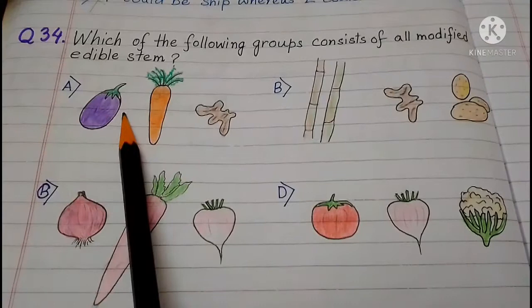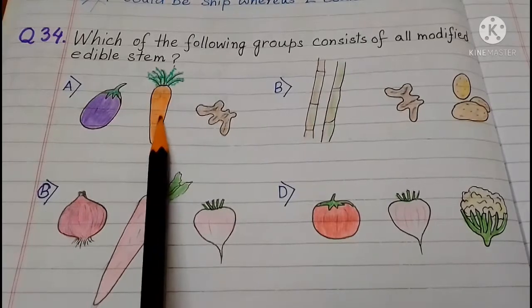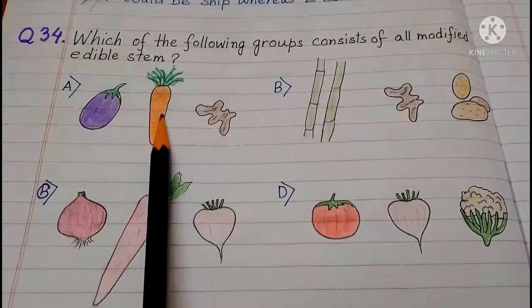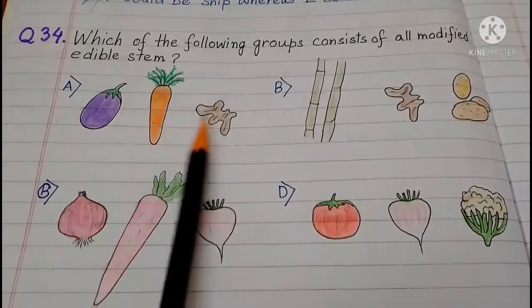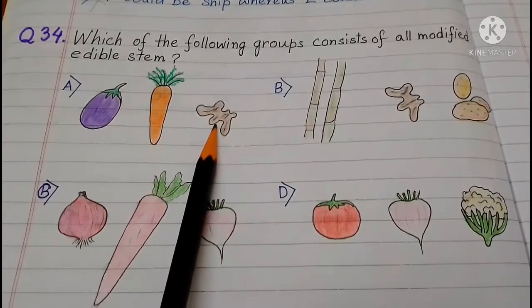Brinjal is not a stem. Brinjal is a fruit only. Now carrot is a modification of root. The taproot becomes enlarged and gets into a carrot. Okay, and this is a modified stem. Ginger is a modified stem.